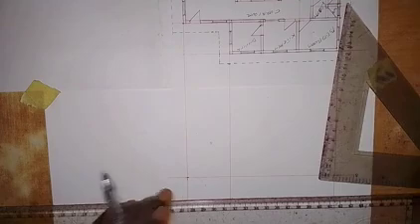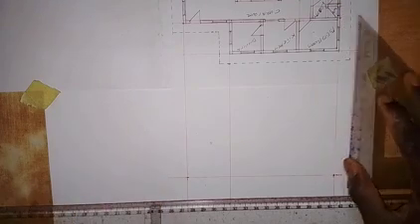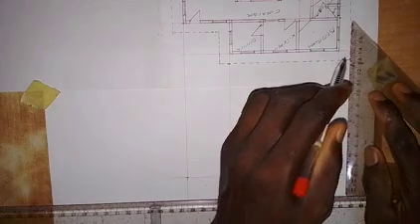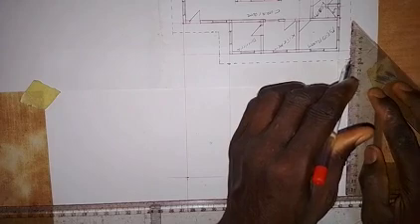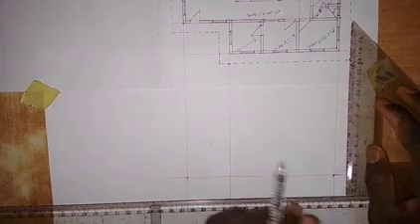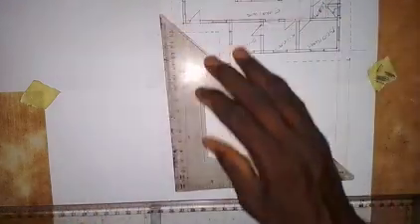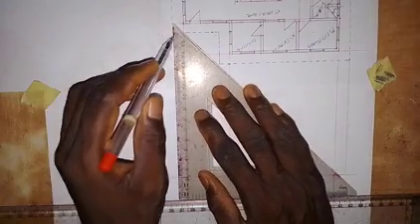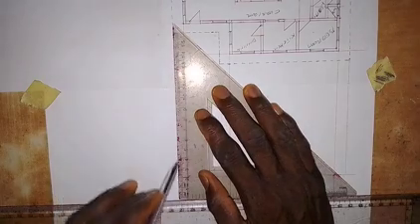So I'm going to take a vertical line down from here. As I said, the eaves projection is the distance between the external wall of the building and the end of the ceiling of the building. So this is the eaves projection. We have it here.